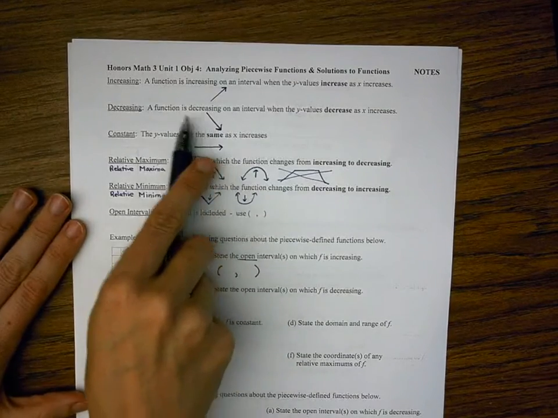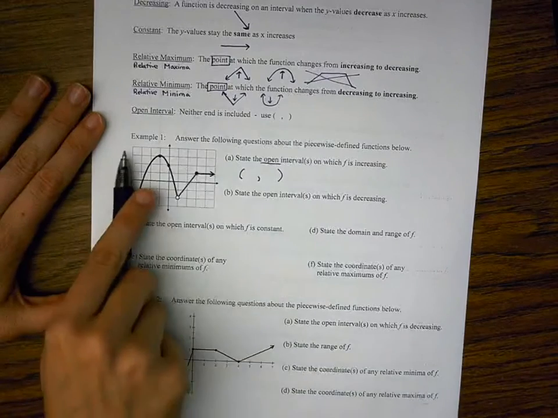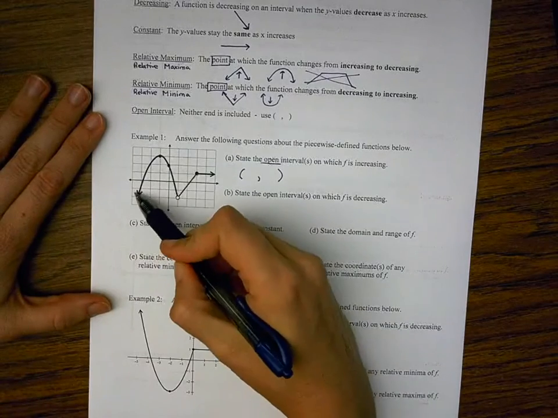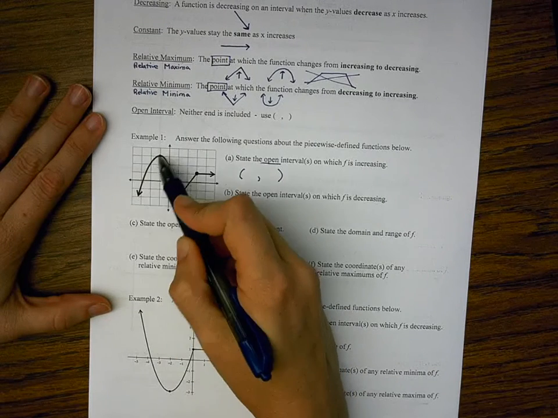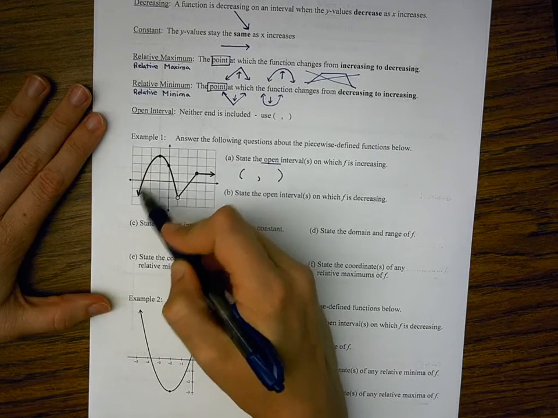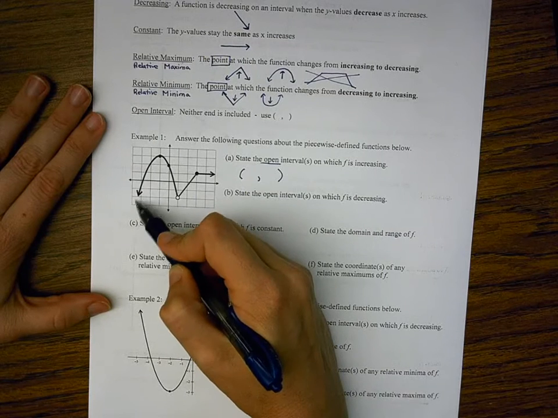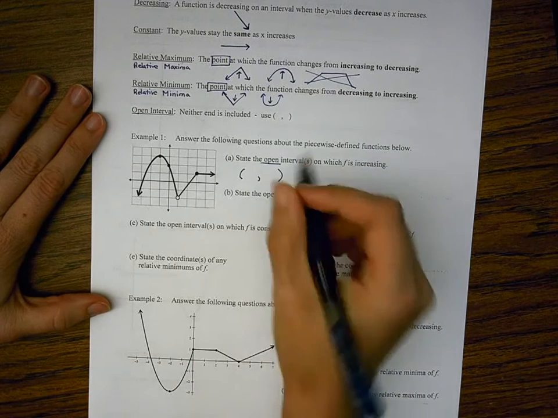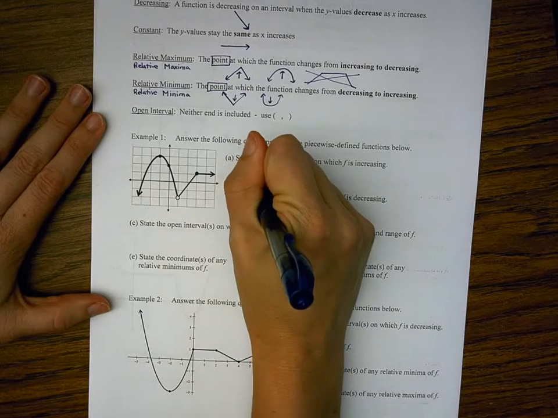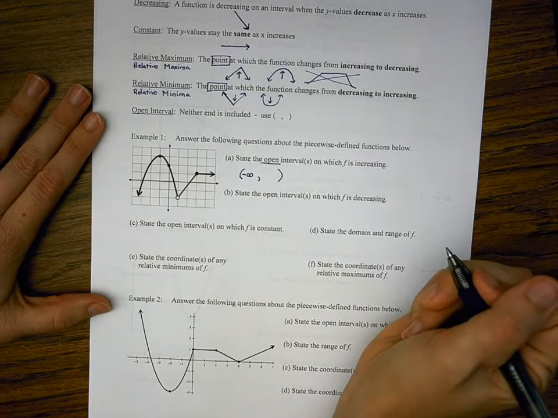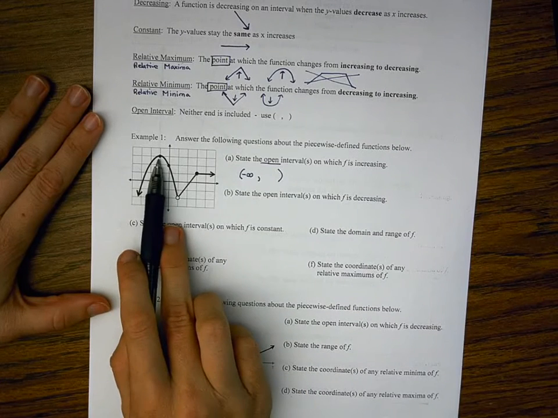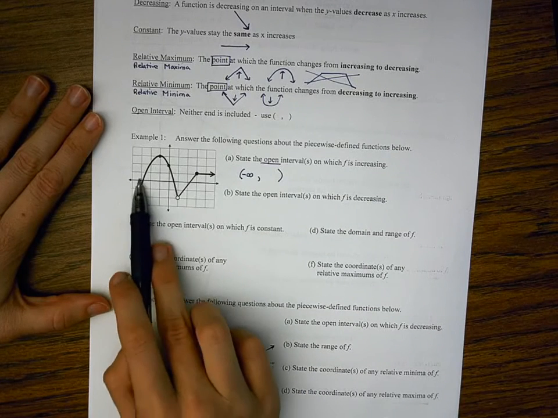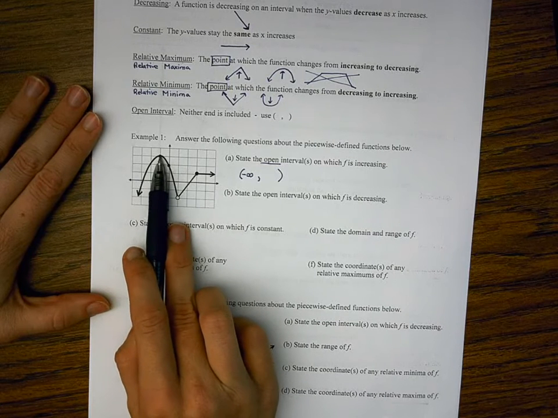Decreasing is going down. And so as I go from left to right here, this graph initially is increasing. So for how much of that interval is it increasing? Well, it's increasing the entire time, which means where is it starting? There's an arrow, so it's going to negative infinity. Okay? And then where is it ending? Well, it's increasing all the way to that point.